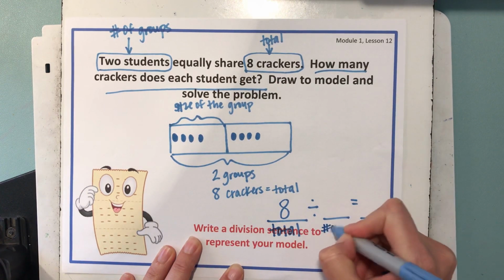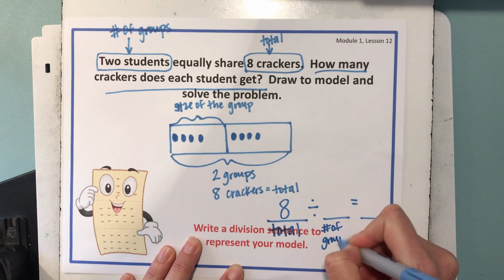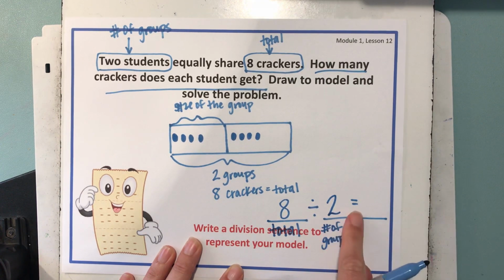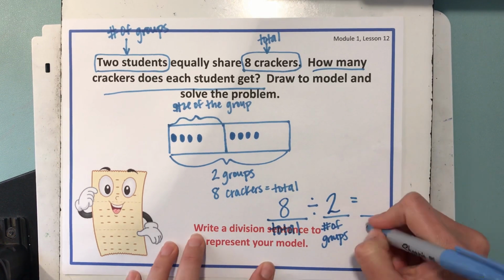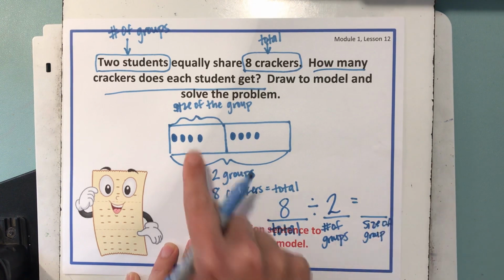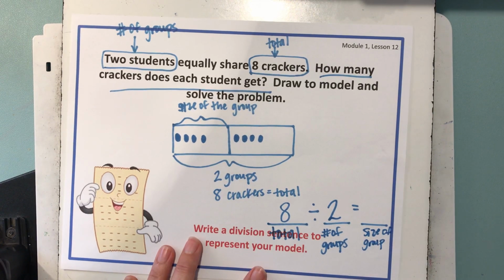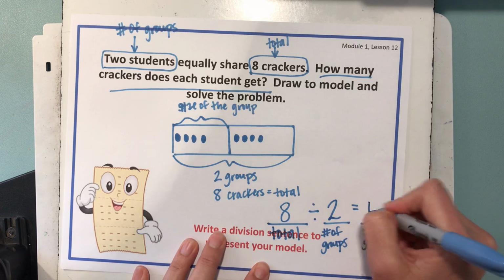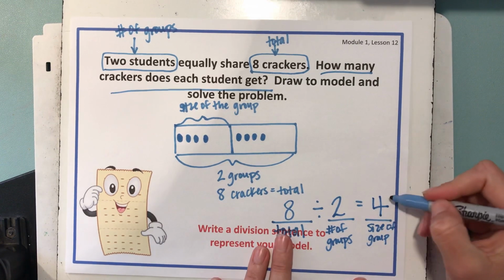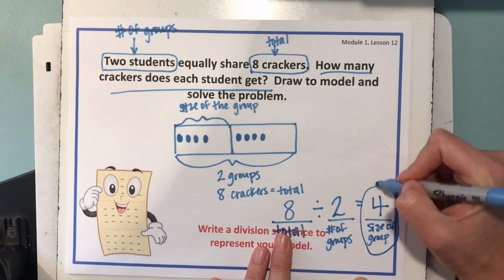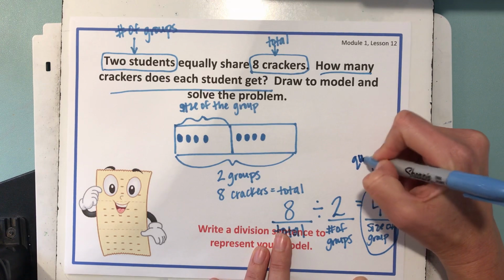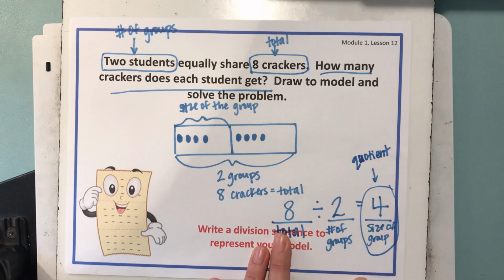So this was the number of groups, and that was 2. So 8 divided by 2 equals what? What was the size of the group, or how many did each student get? How many crackers did they get each? They got 4. Okay, good job. And that is also, what is this called? Does anybody remember? That's our new vocabulary term. Quotient. All right.